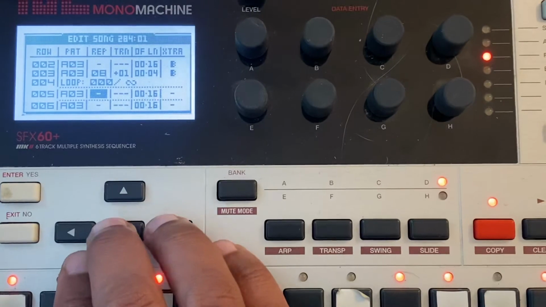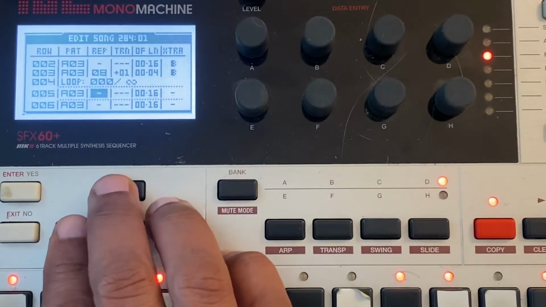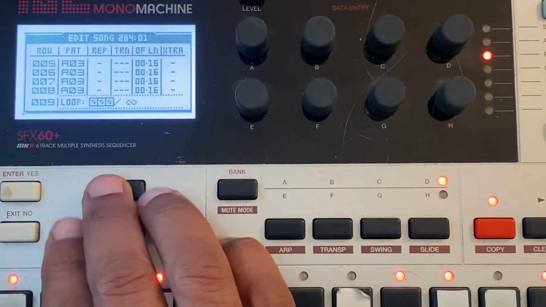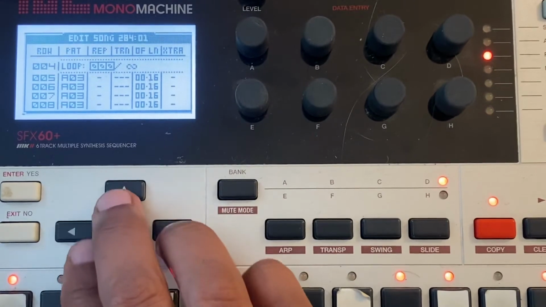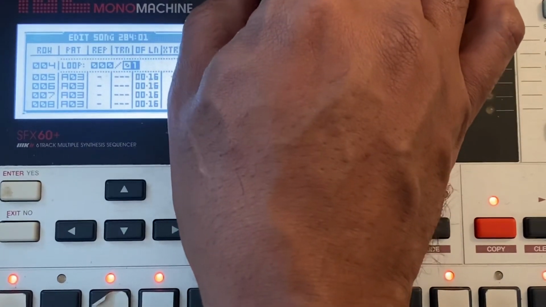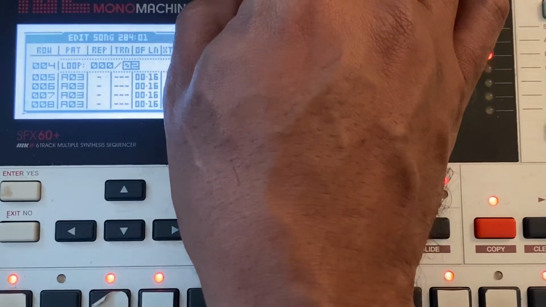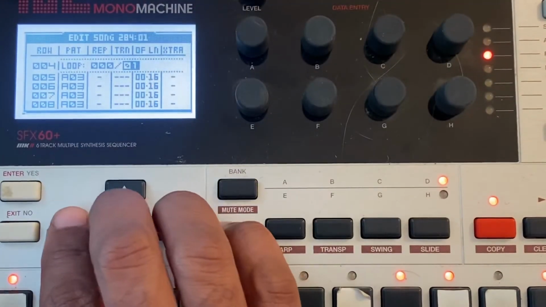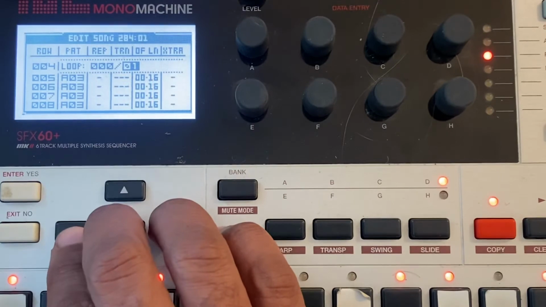So now what I'm going to do is we're going to isolate the stab, right? So first off, let's just go ahead and loop that back once, instead of infinitely.